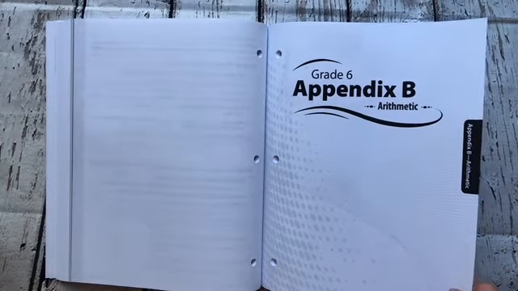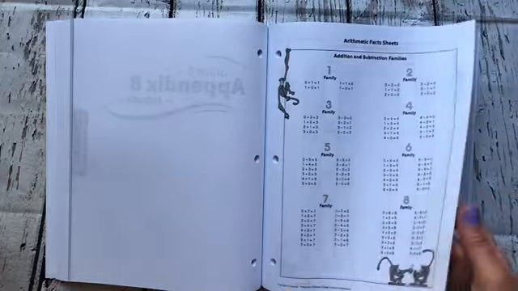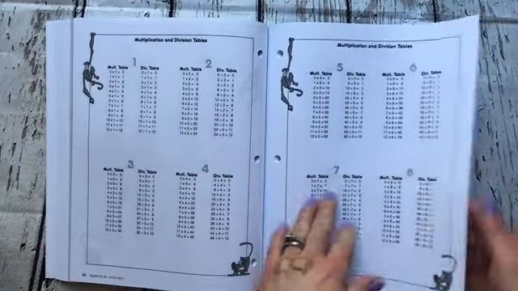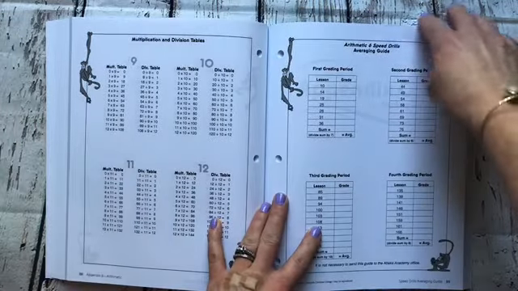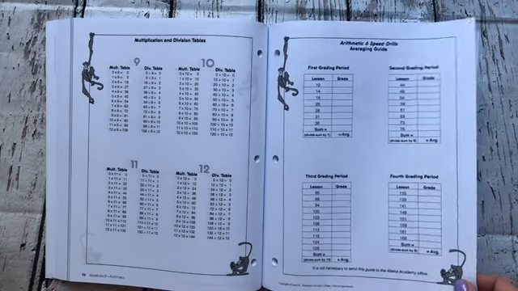Appendix B is arithmetic. Here are some little fact sheets. You want to take these out, you can always put them in a little plastic folder for them, or you can just put it in a binder like this. I like to laminate my stuff.